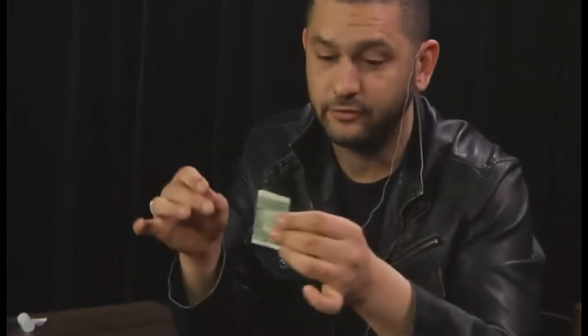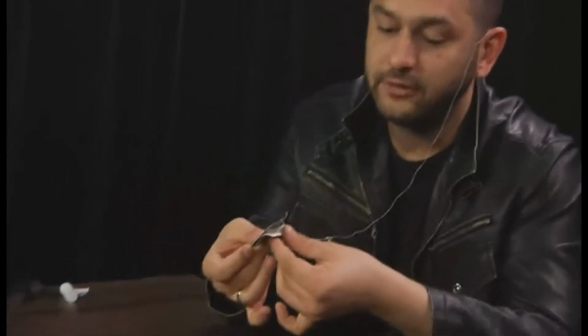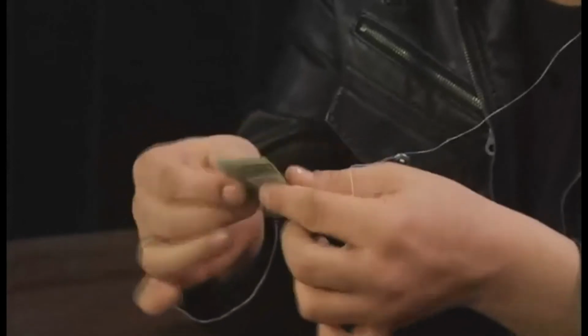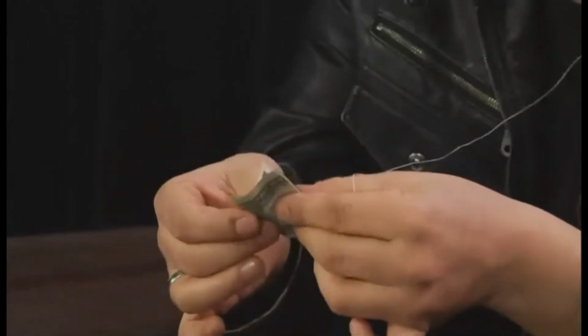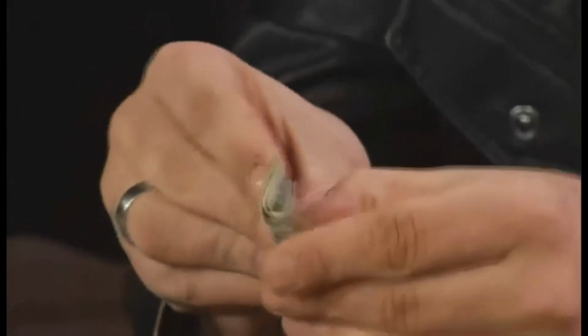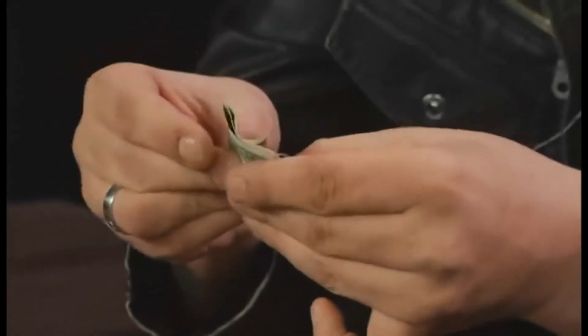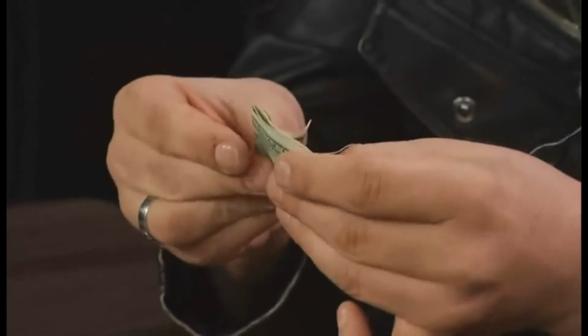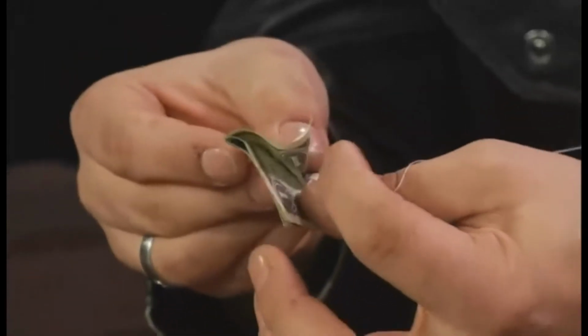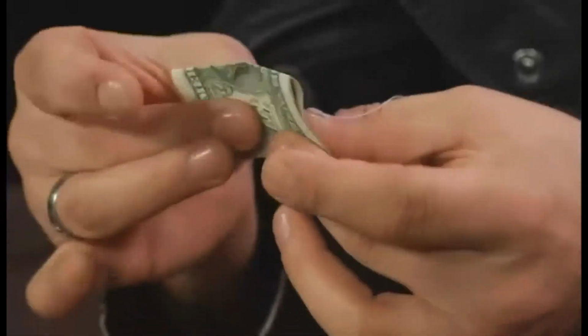So this display already looks incredibly clean. To clean it up is super simple. All you need to do is open up the bill and just scratch off that wax with your thumb. So you can just fold it back, scratch it off, there we go, and stick it to the back of your thumbnail again. Scratch it off, stick it to the back of your thumbnail, and now you can hand it out.